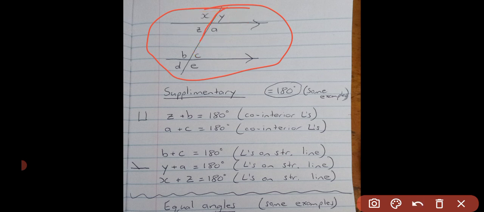With this one here, we've also got an X there. The two lines crossing makes the X shape. So this b is equal to this e, because it's vertically opposite. And then this d is equal to this c, because it's vertically opposite.